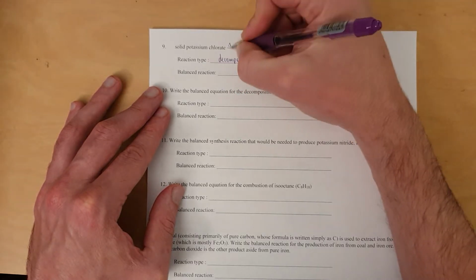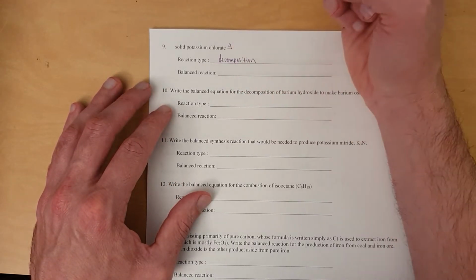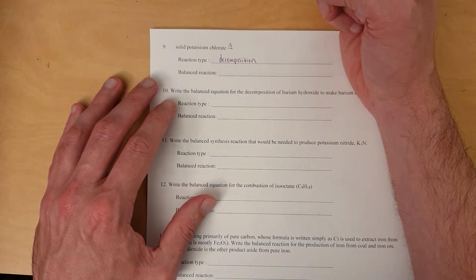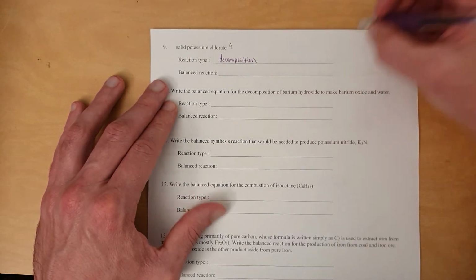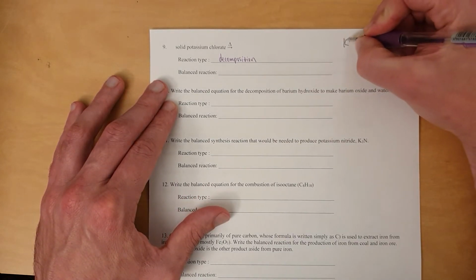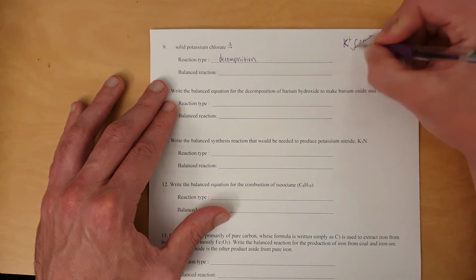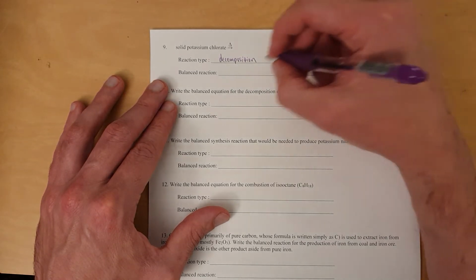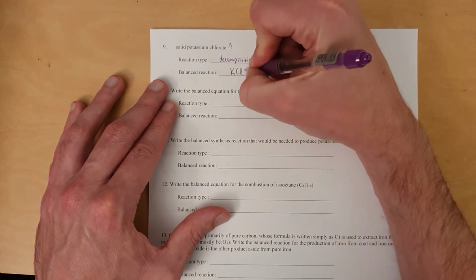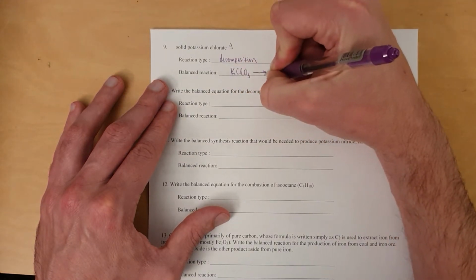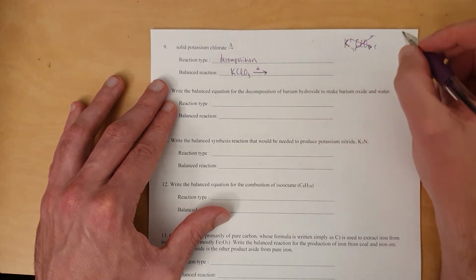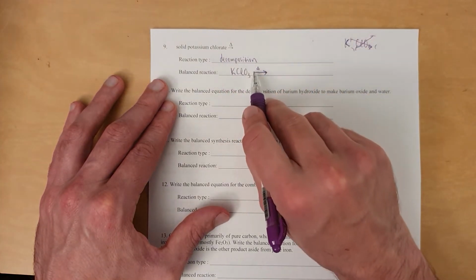All right, with heat added, by the way. That's what that triangle is, as a reminder. Anyway, solid potassium chlorate. Potassium is a K+, chlorate is ClO3 with a minus charge. So 1 potassium, 1 chlorate in the formula. That's KClO3. Don't forget the little triangle delta up there. Technically that triangle is called delta.